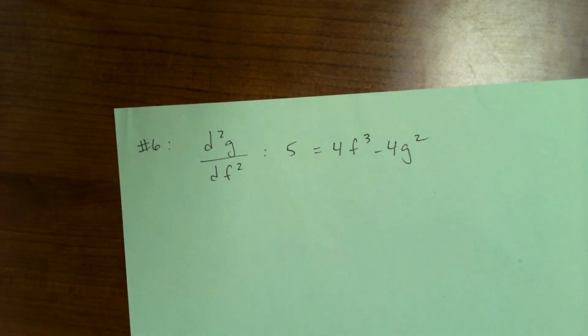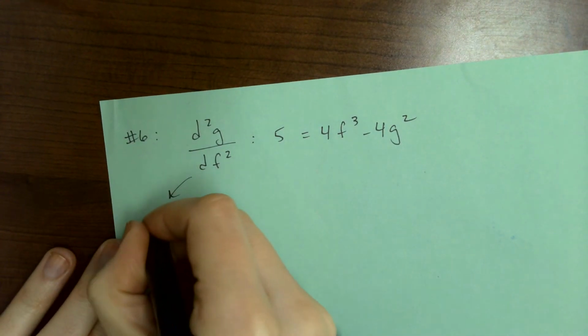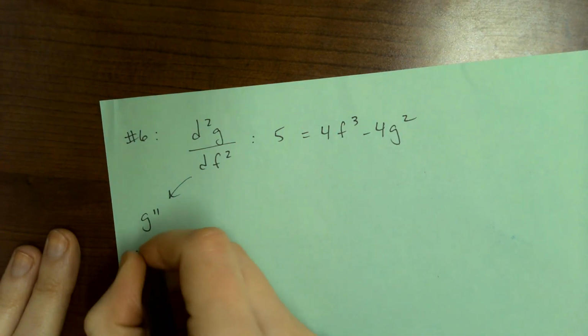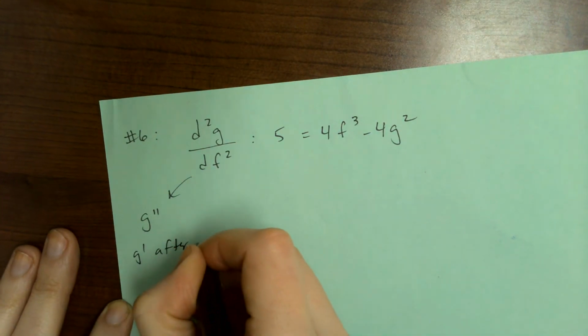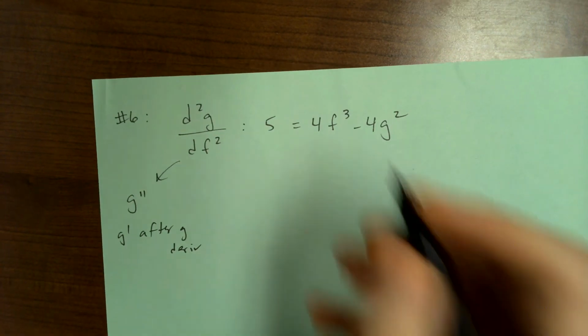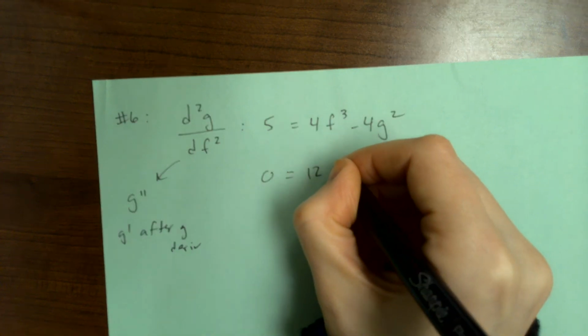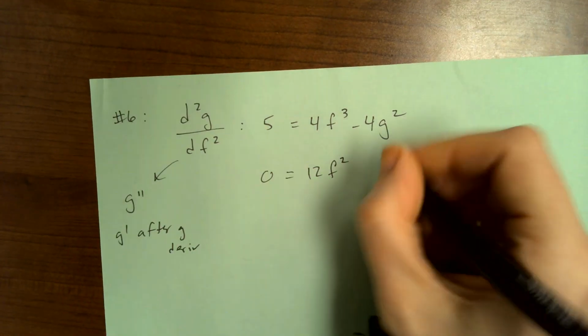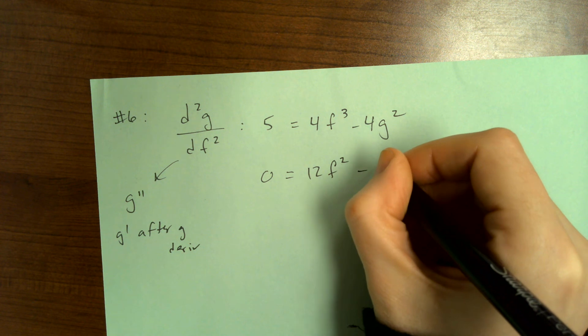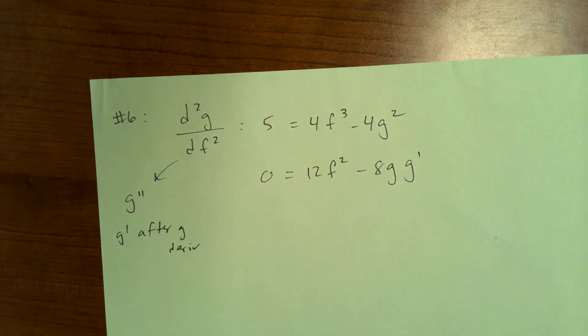Okay, now if you want to stick around, I'm going to do this one, but you don't have to stick around. All right, so here, this means g double prime. So I'm going to need a g prime after a g derivative. So 0 equals 12 f squared minus 8 g prime.